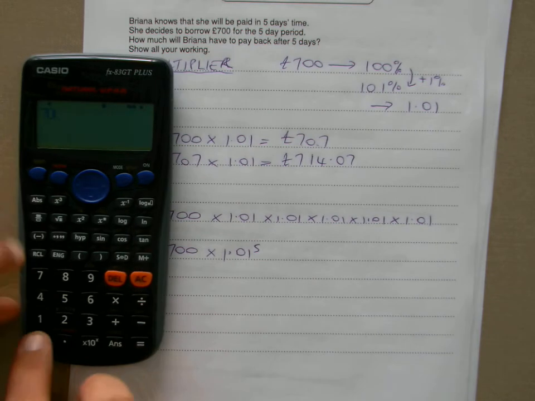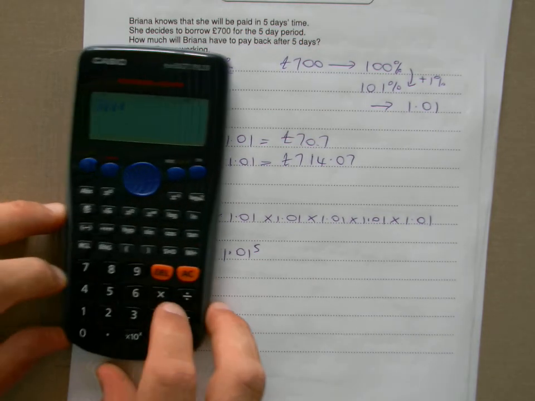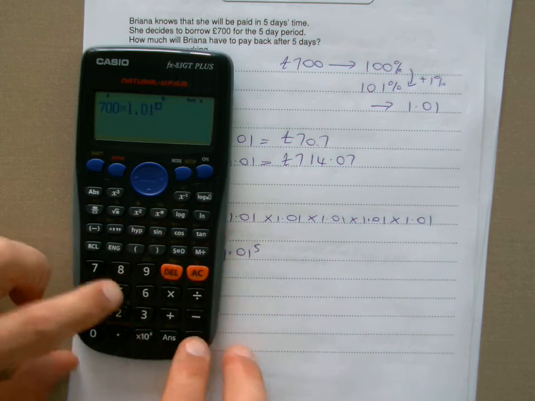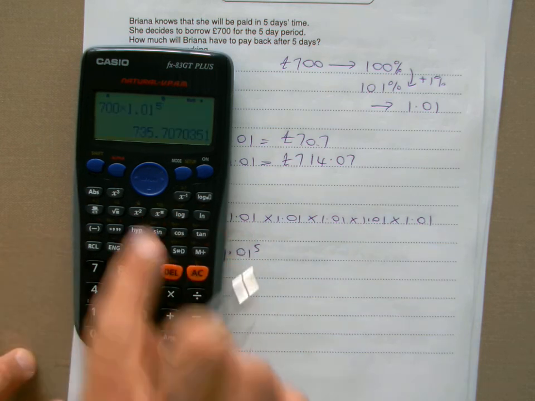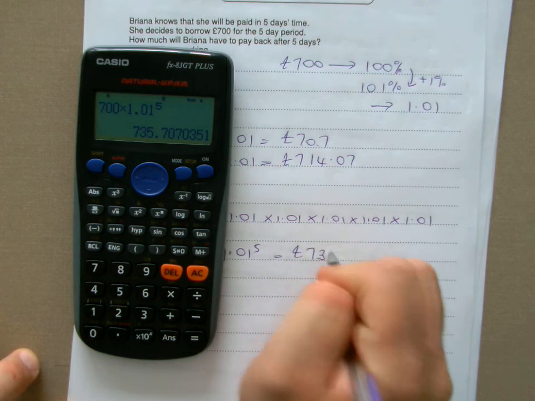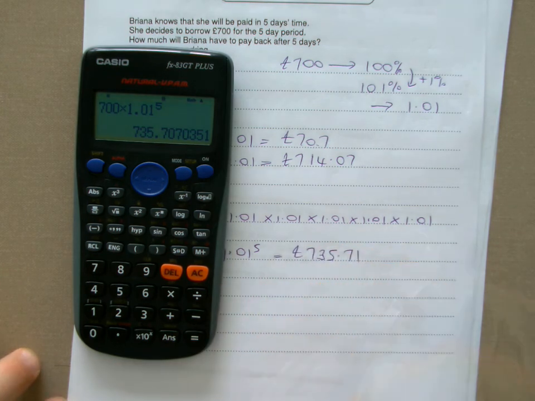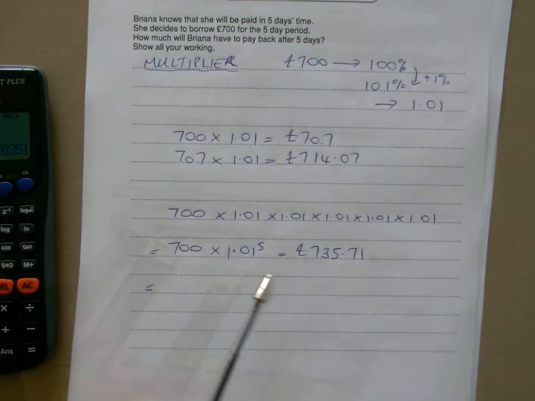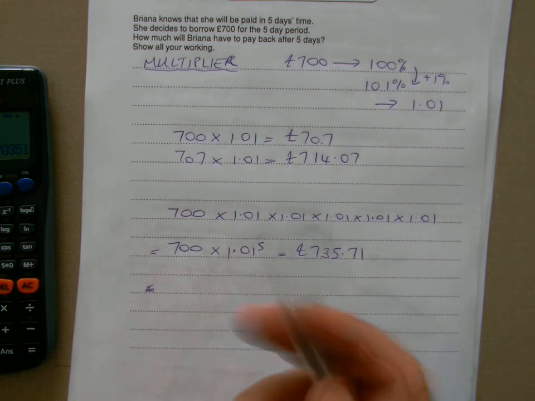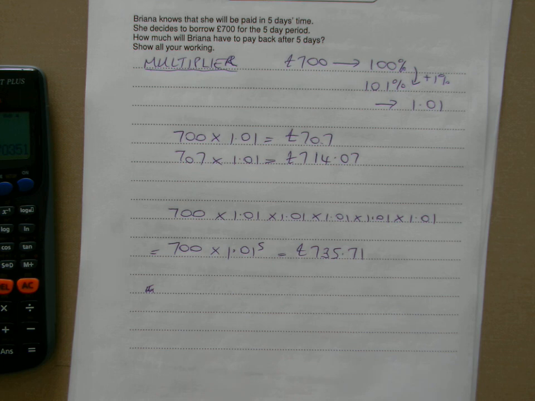So 700 times 1.01, then the power button, the power 5, and I get my answer out: £735.71. Whichever method you use, you'll get to the right answer. But of course, this approach is much quicker when you've got quite a few days or quite a few periods to compound that interest.